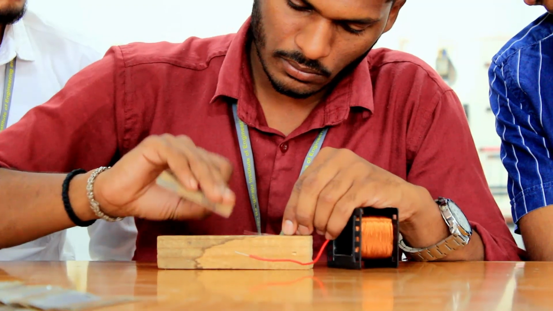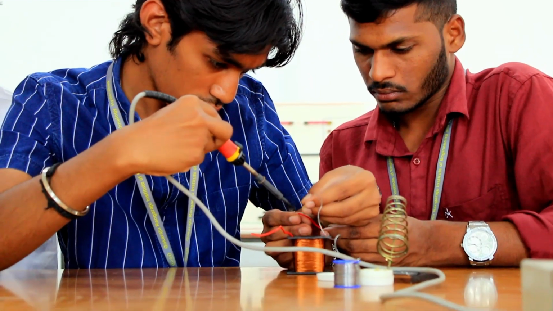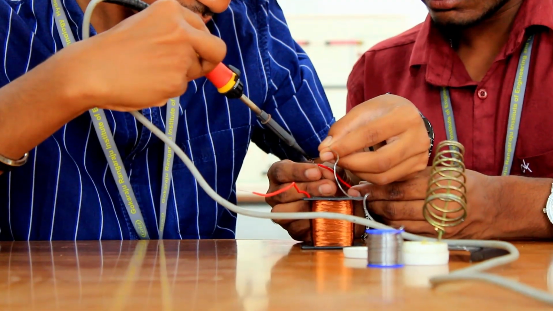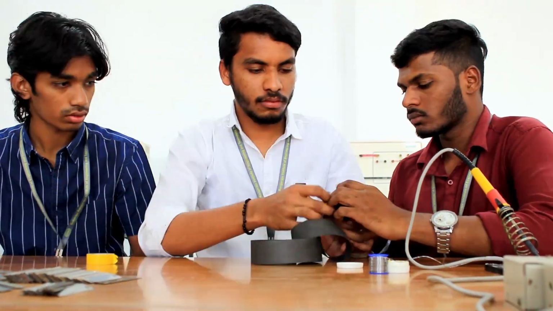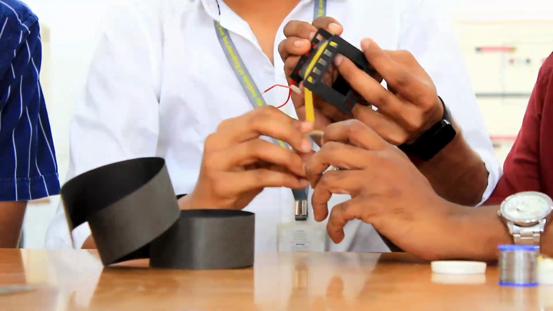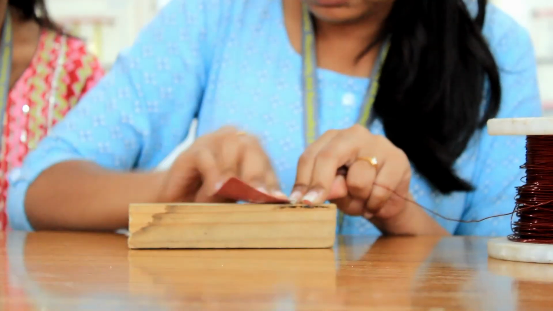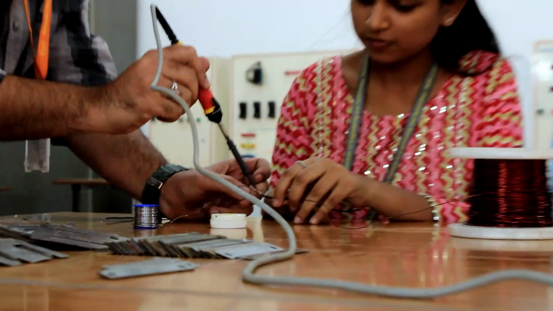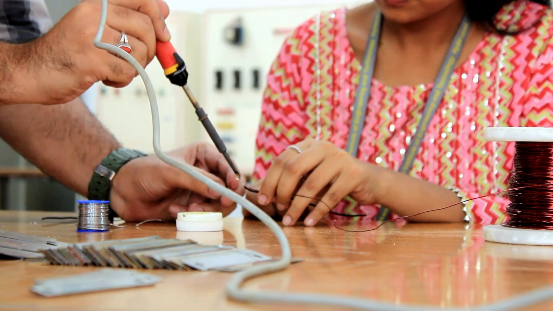Insulation removal of primary winding second terminal. Soldering the primary winding second terminal with connecting wire. Winding insulation tape around the primary turns. Removal of insulation from secondary winding. Soldering the secondary winding terminal with connecting wire.